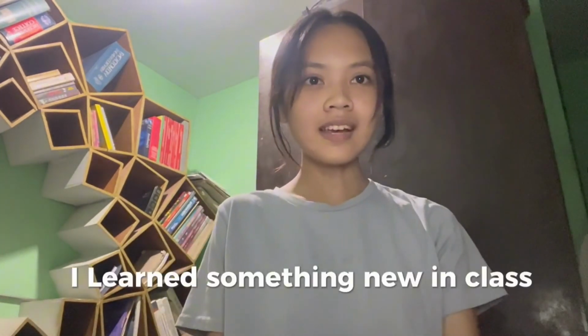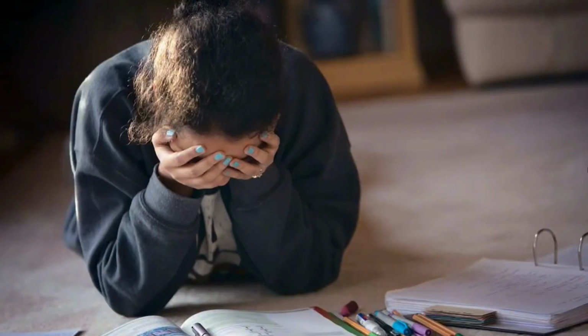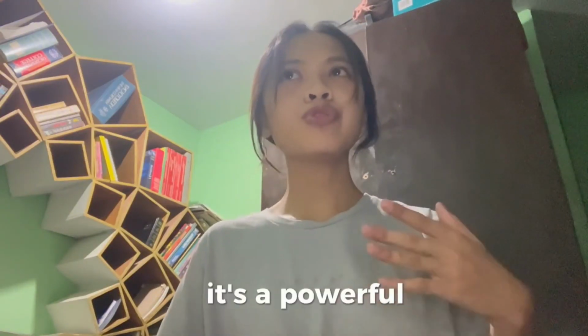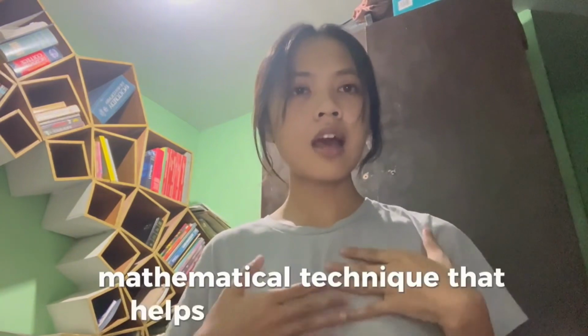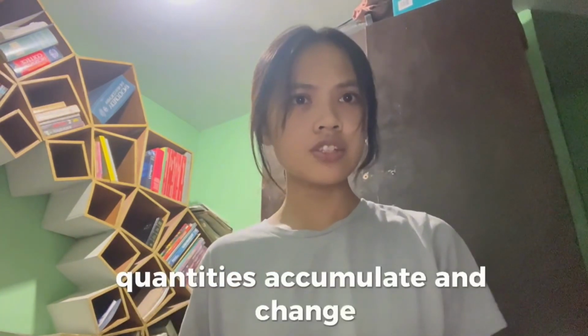Guess what? I learned something new in class today. It's called integral calculus. Well, basically, it's a powerful mathematical technique that helps us understand how quantities accumulate and change.